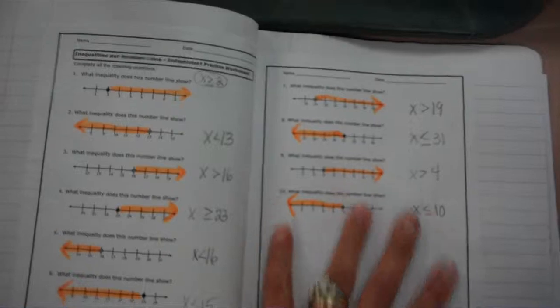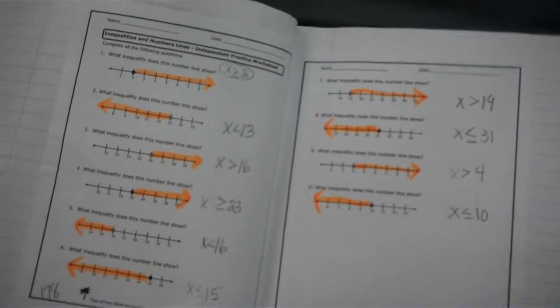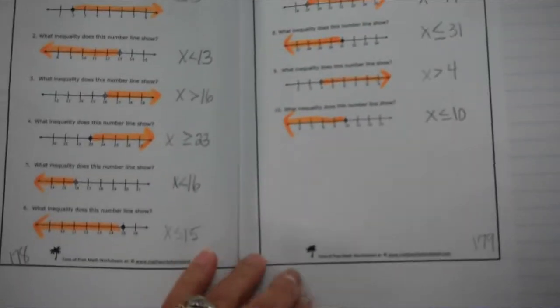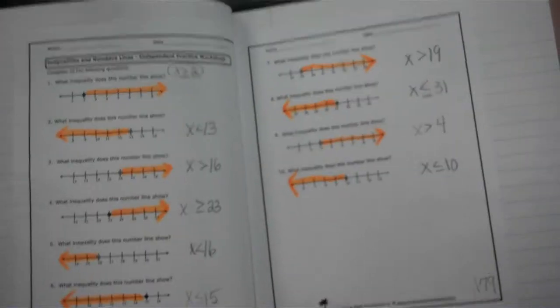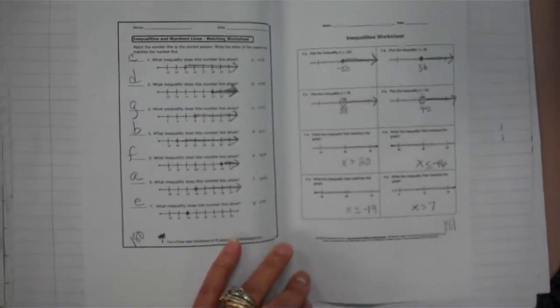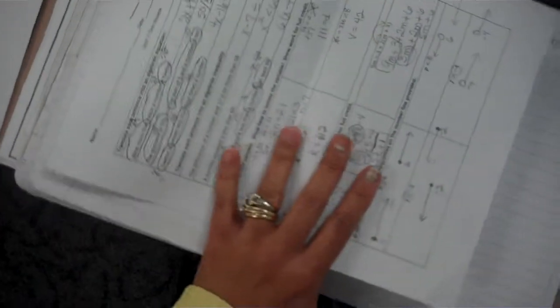178 and 179 should be a graded assignment that went in on your report card for second quarter, and it's inequalities and number lines independent practice worksheet. 180 and 181 is inequalities and number lines matching worksheet. This is one sheet that goes across 2 pages. And 182 should be your Unit 7 test review.